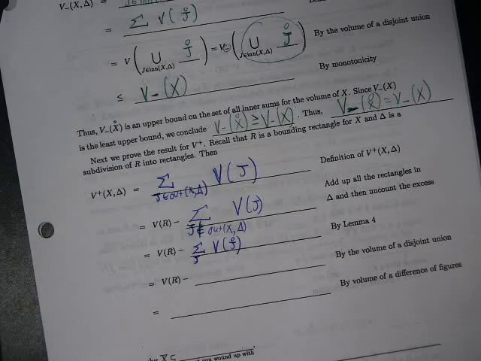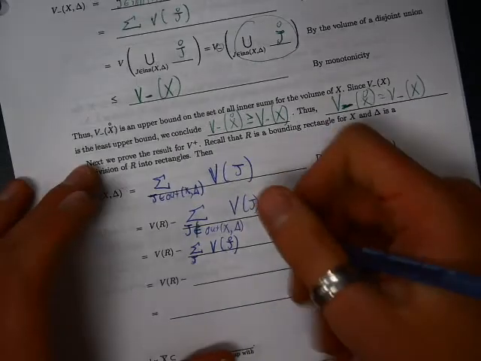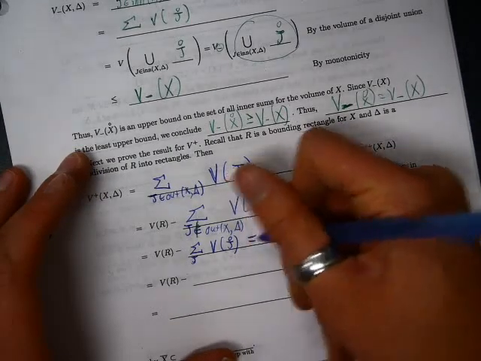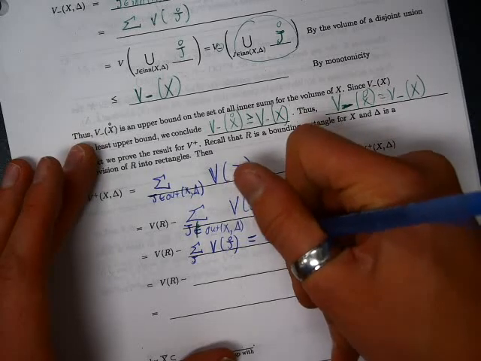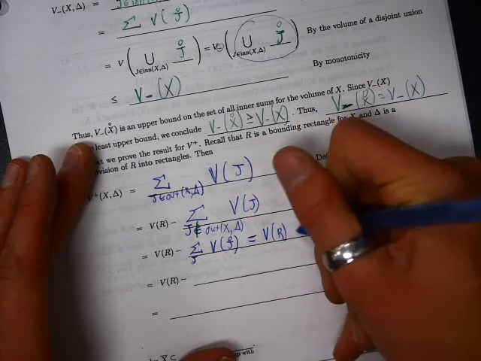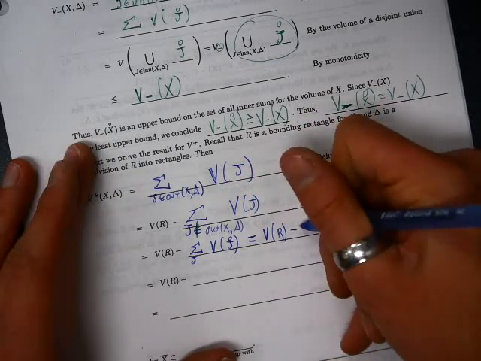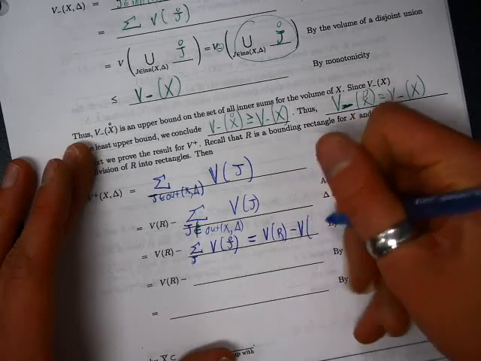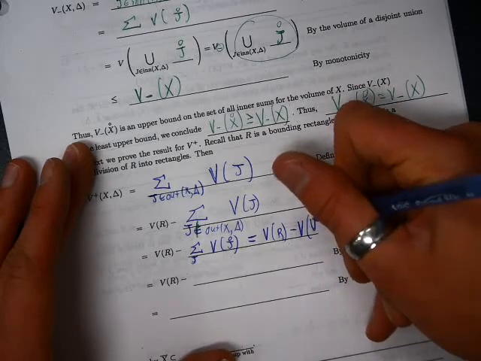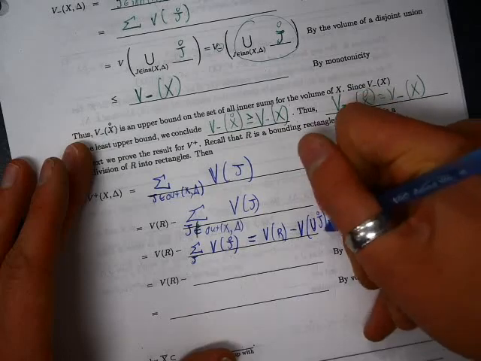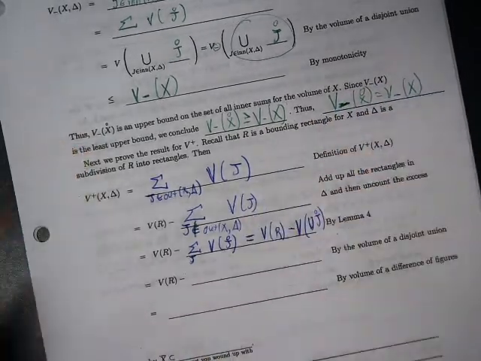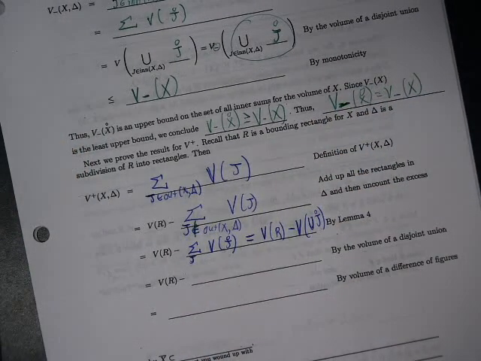Oh, nice. So let's explore that just a little bit more. That's the same as the volume of R minus, and I'll re-express it this way, the volume of the union of all of these J socks, where J is not an outer rectangle.